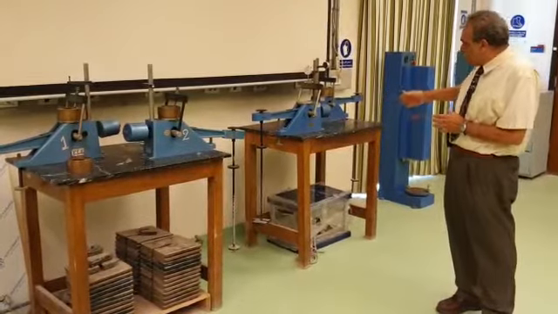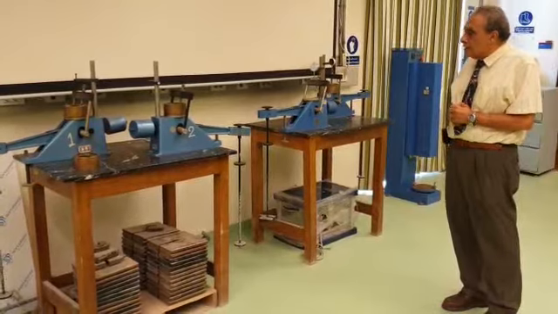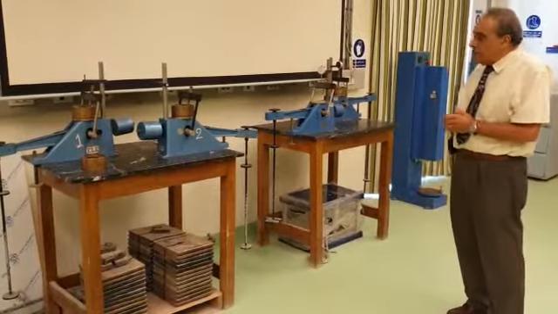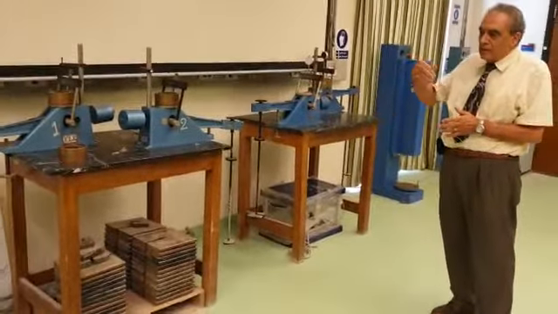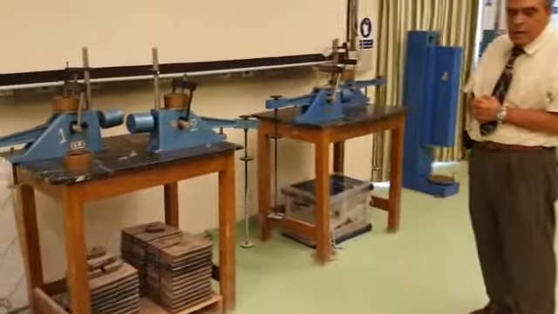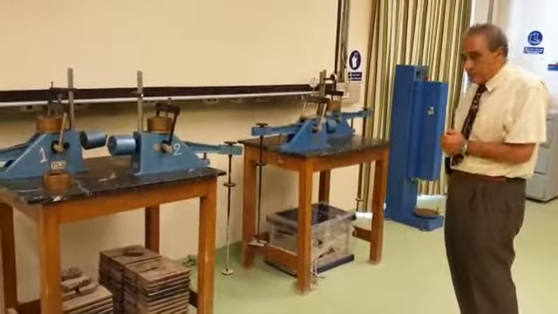We have 4 consolidation tests that can run simultaneously, and groups will use them. This would be used later on, at the end of the lab program, as a swelling test apparatus as well.